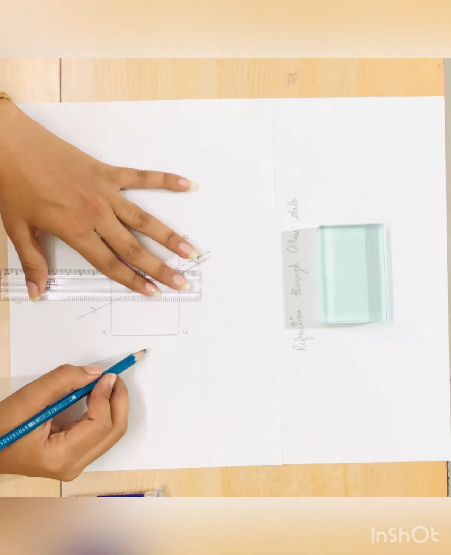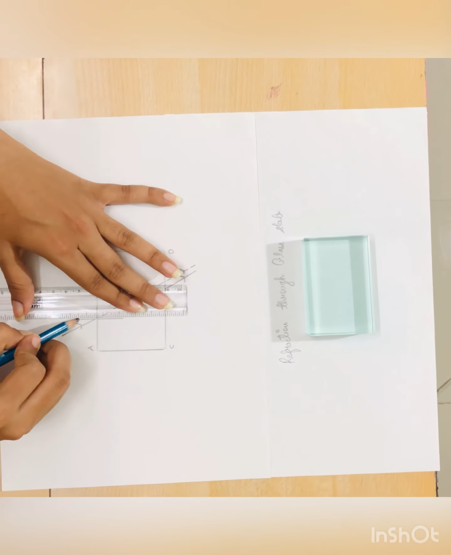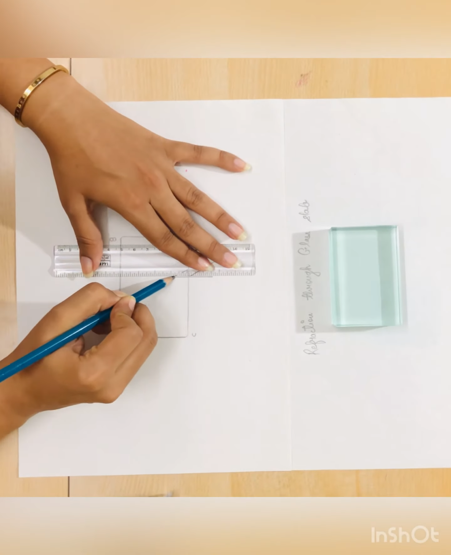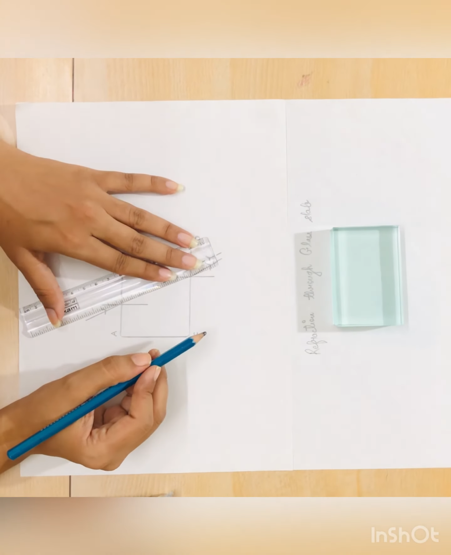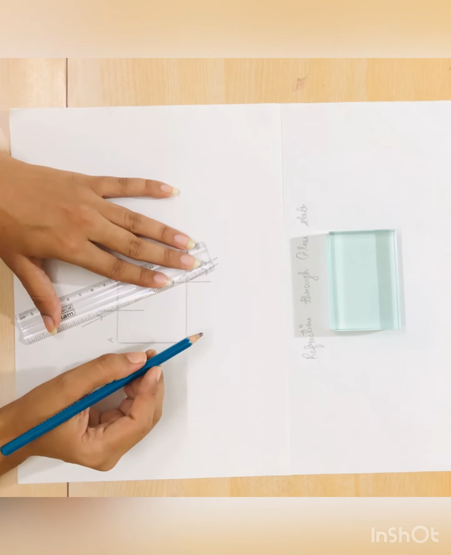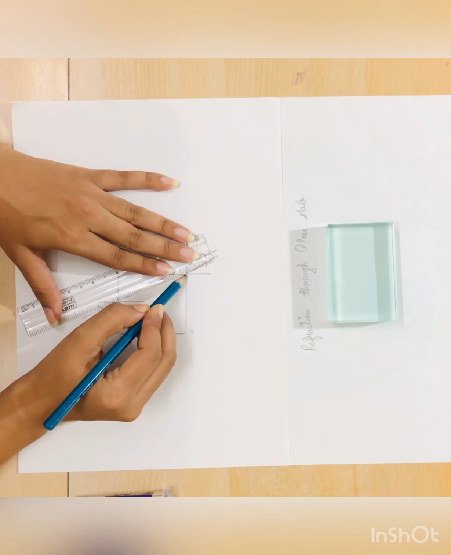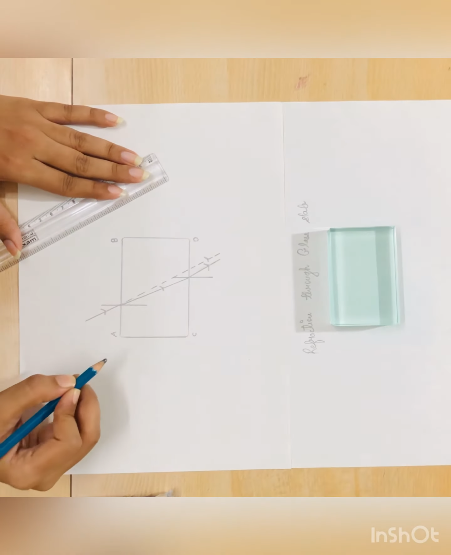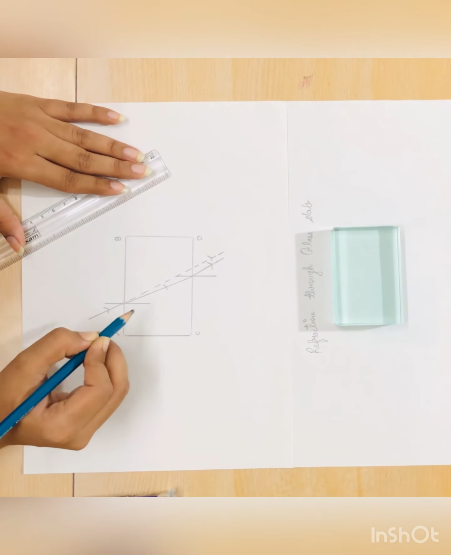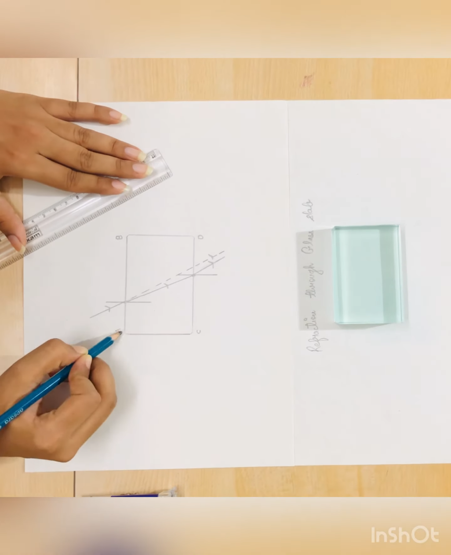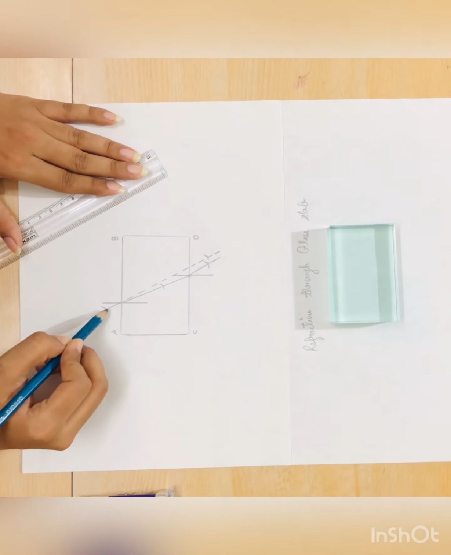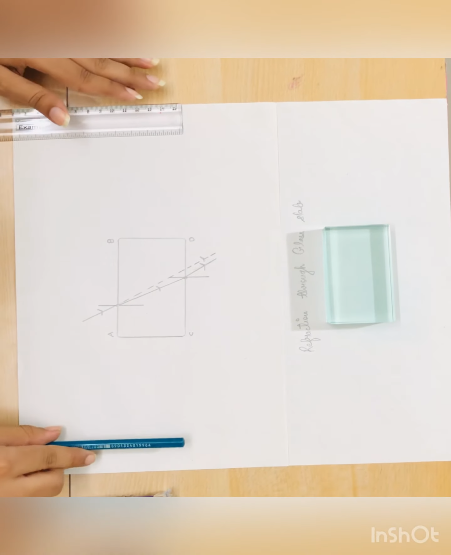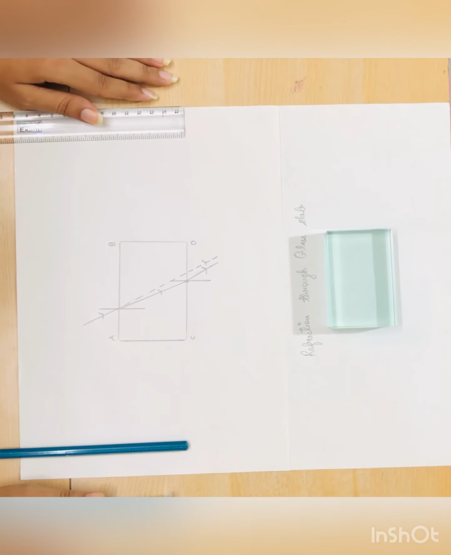But due to bending of light on surface AB, and also bending of light on surface CD, the light ray has a deflection in its path like this. Due to this deflection of light from both the surfaces AB and CD, the light ray is bent and it travels through a different path. This is refraction through glass slab.